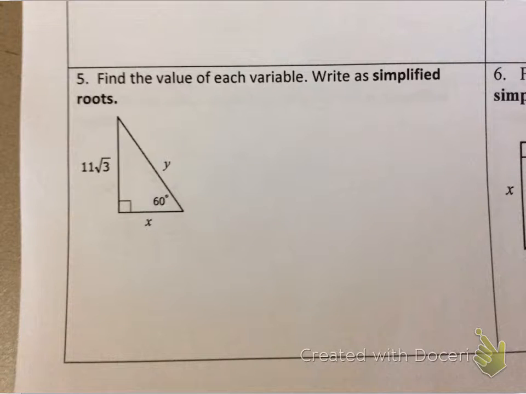Looking at number 5, we have to find the value of each variable and write them as simplified roots. So if I look at my right triangle, I notice that I'm not given at least two sides, only the 11 root 3, so I can't use Pythagorean theorem. But I do see that there is a 60-degree angle. Therefore, I could use my special right triangles, the 30, 60, 90.